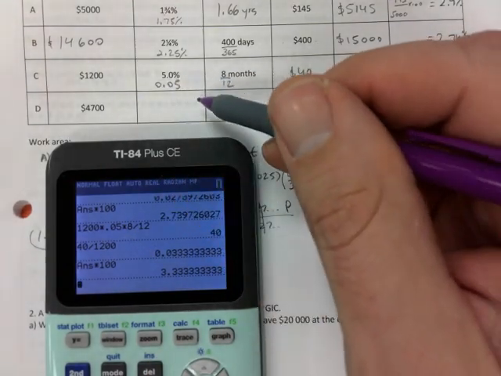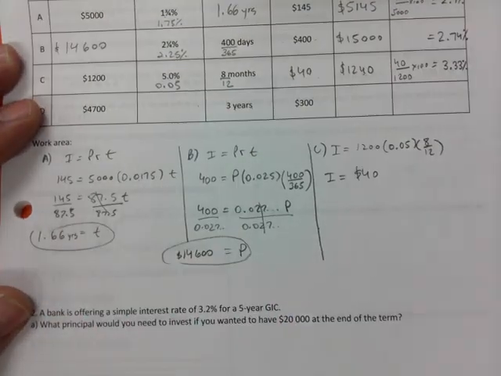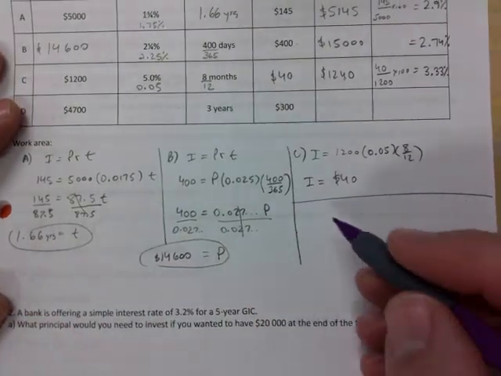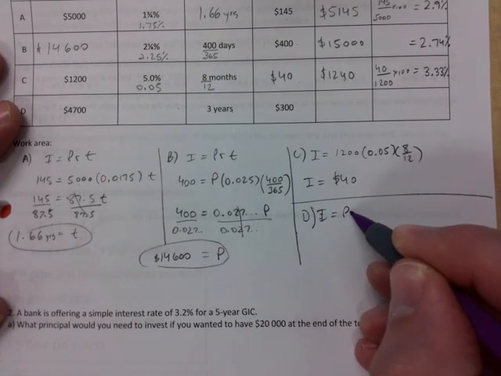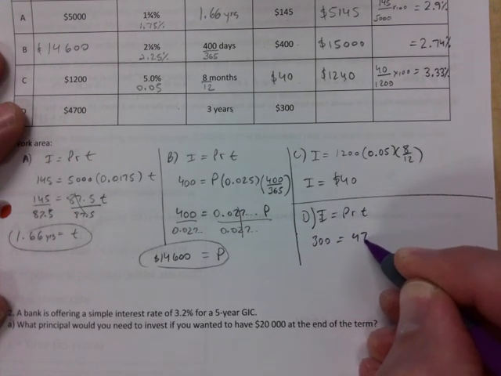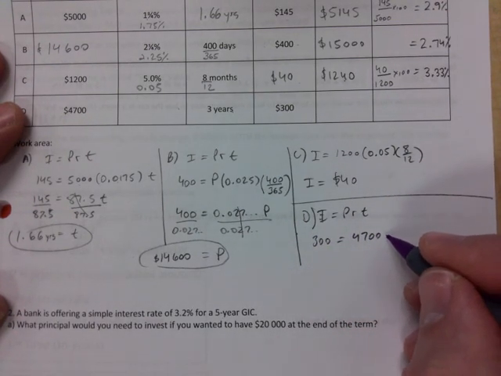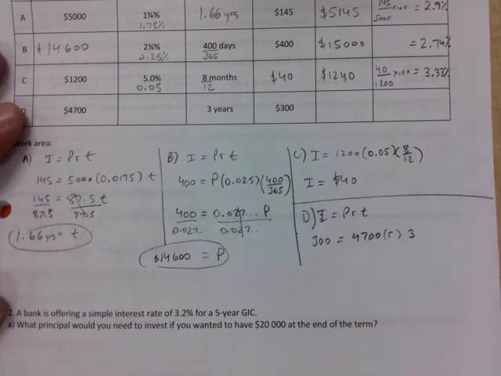4,700. So what is missing is rate. So we have everything else. So maybe I'll just do D right here. I is equal to PRT. I know principal. I don't know R. And time is 3, and it's already in years. So I multiply these two, 4,700 times 3.